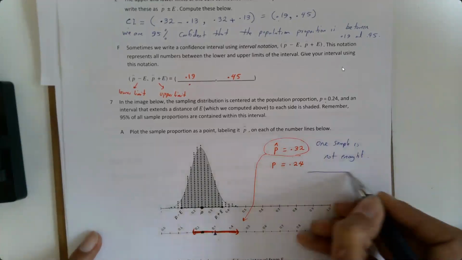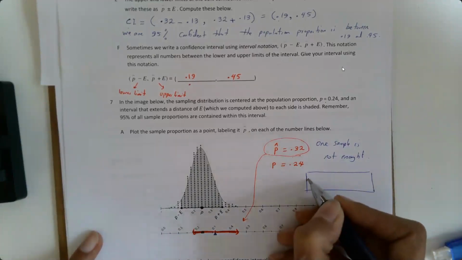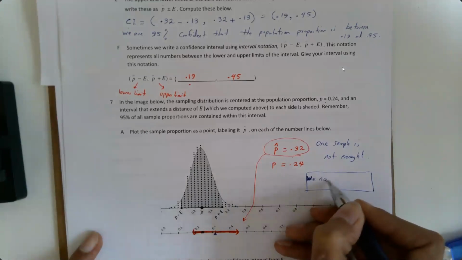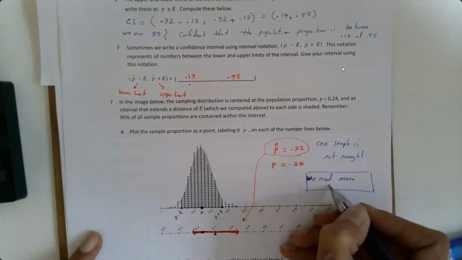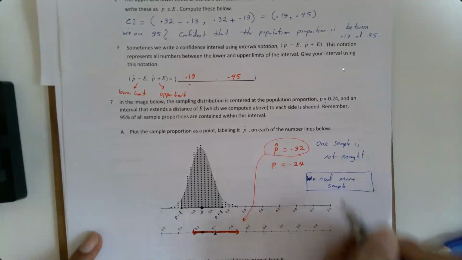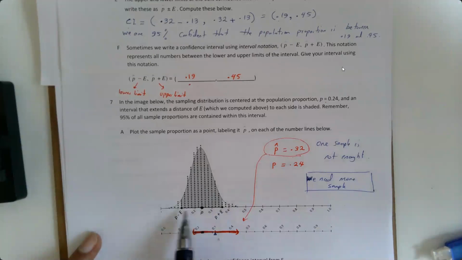So we need more samples. If you have more samples, it definitely captures the true population proportion.